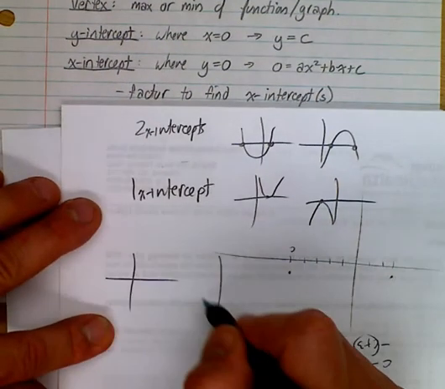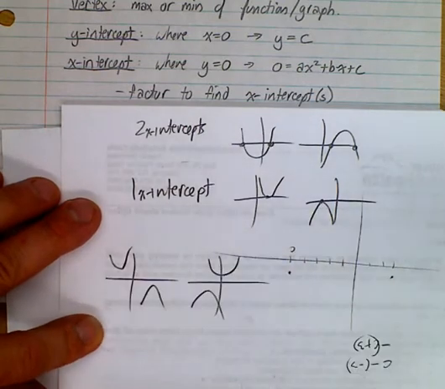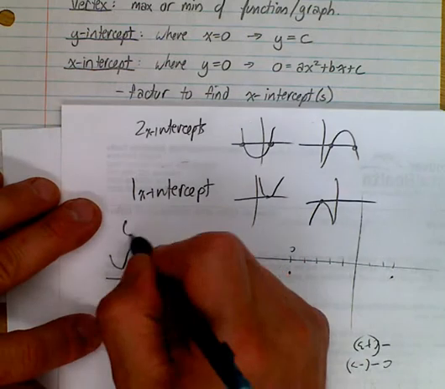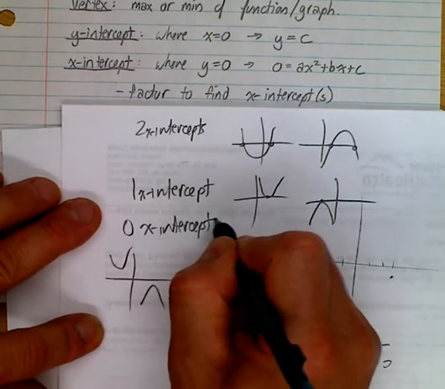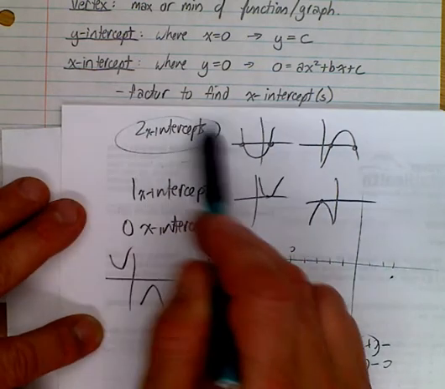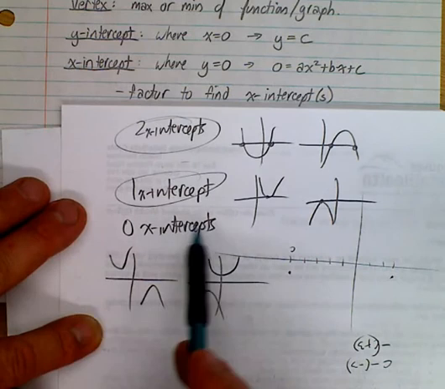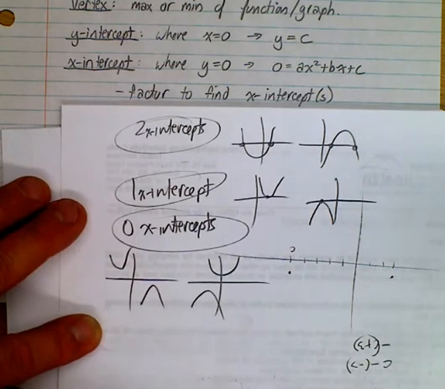What about if I was up here, or down here, or over here, or down here? That's a situation where you have 0 x-intercepts. It doesn't have to cross the x-axis. So the idea here is that you can have 2 x-intercepts, 1 x-intercept, or no x-intercepts. You're never, ever going to have more than 2.